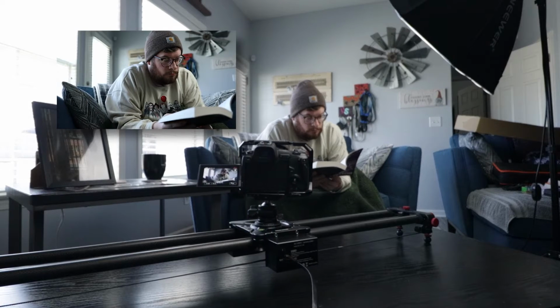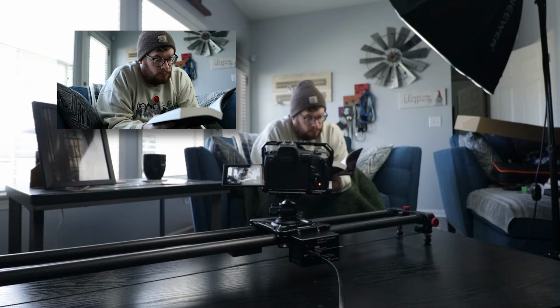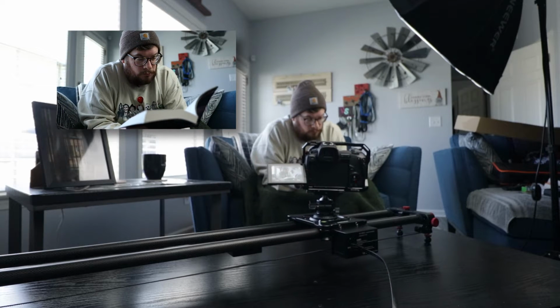So the first one is the left to right or right to left pan. Now realistically, this is probably one of the most basic and probably the most overused in a lot of ways because it is so basic. Essentially, you're just setting the slider perpendicular to your subject and letting the camera pass back and forth a bunch of times. Because it's motorized, it will literally do everything for you.